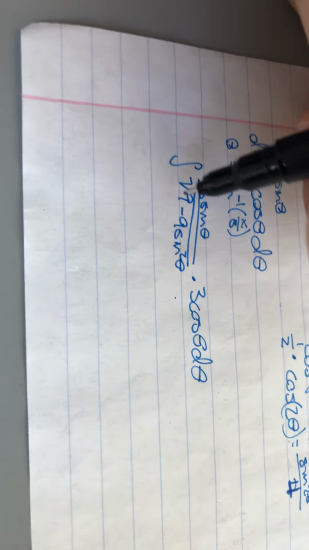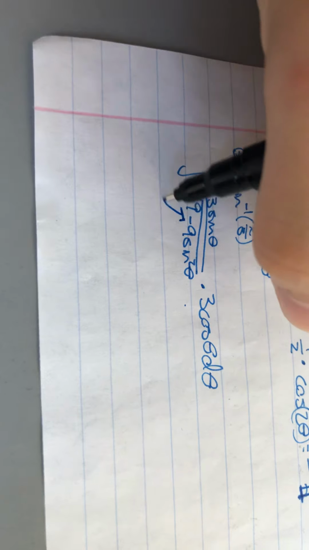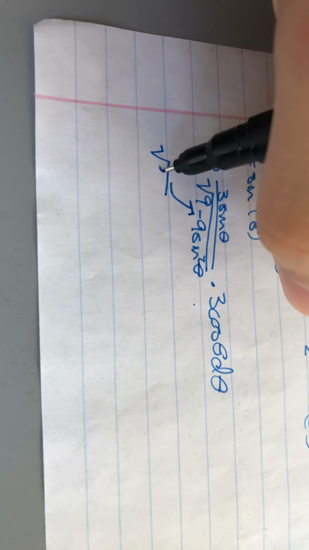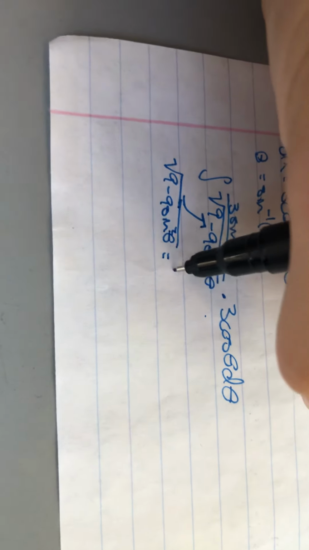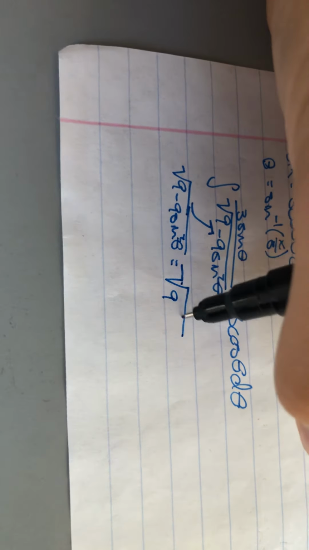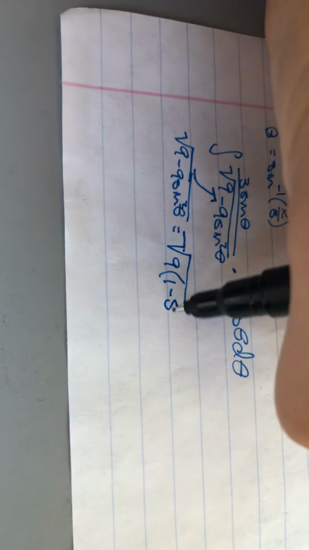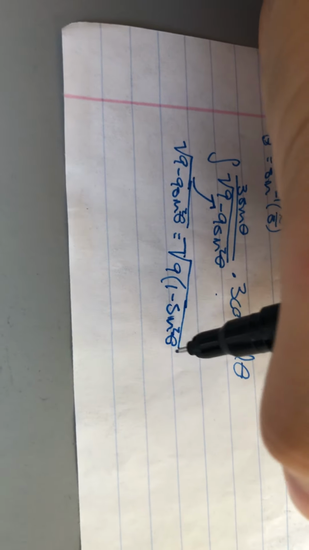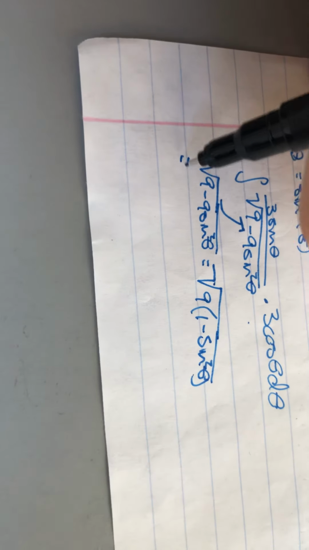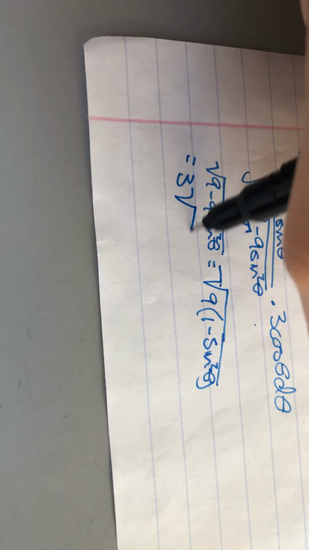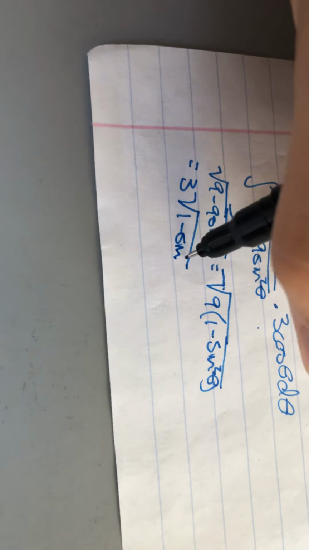And we've basically done the hard part over here. Looking at the square root of 9 minus 9 sine squared of theta, I can say that this is equal to the square root of 9 times 1 minus sine squared of theta. And now you see the whole reason why I made x equal 3 sine theta, because now I could say it's equal to 3 times the square root of 1 minus sine squared of theta. And we said 1 minus sine squared of theta is equal to cosine squared, so this is equal to 3 cosine theta.